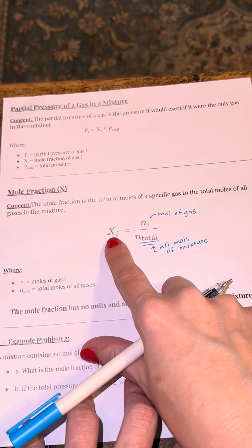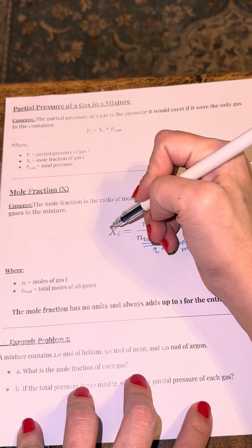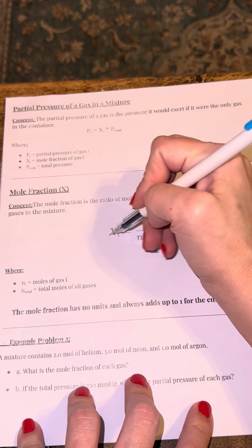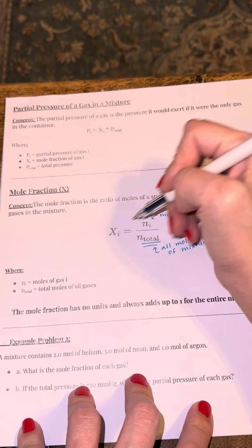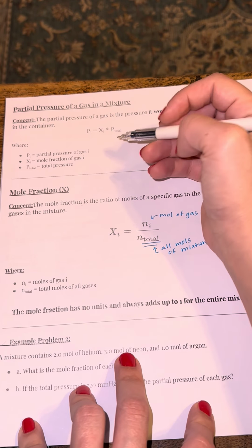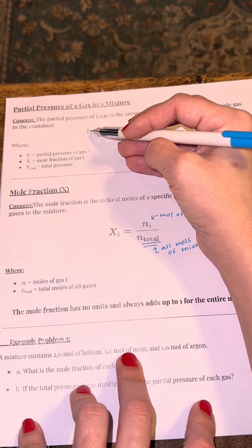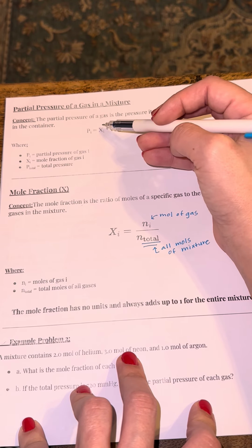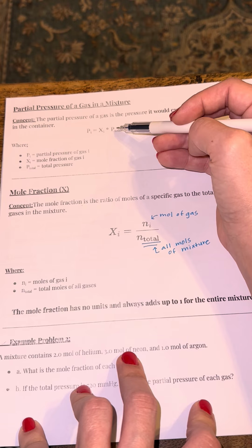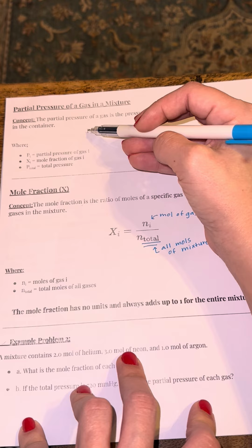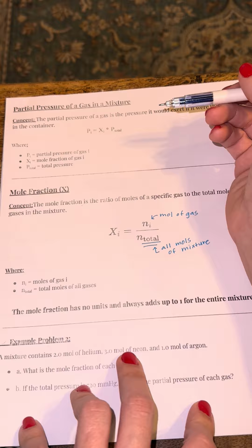And so what you can do with that is you can say, okay, if I got 0.8 here, let's just pretend, that's about 80% of my gas is coming from this one, 80% of my mixture is coming from this one gas. So I could also say 80% times the total pressure will give me the pressure of that gas. And so I'm just taking my mole fraction, the percentage of moles that I have in there, and I'm multiplying it by total pressure, and that will tell me my pressure of an individual gas, which is also called partial pressure.